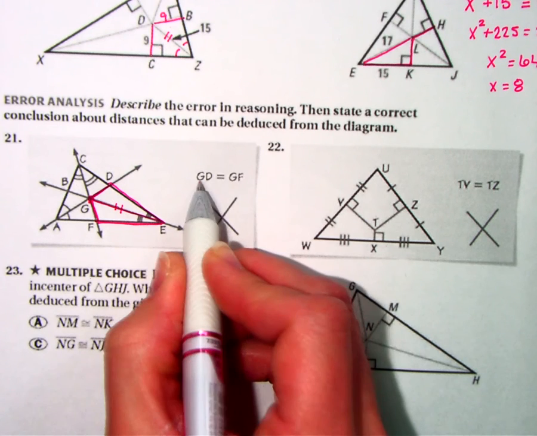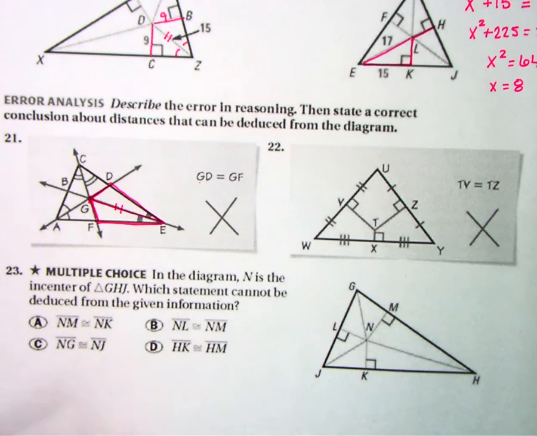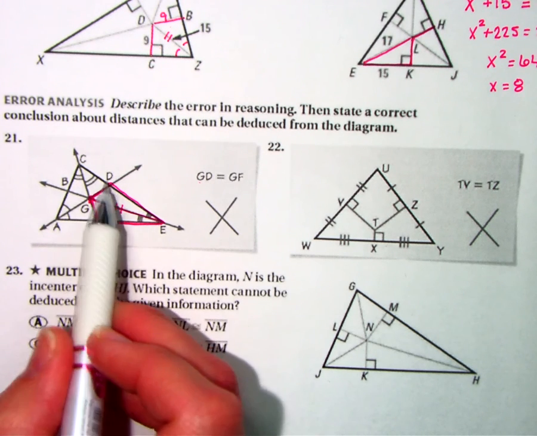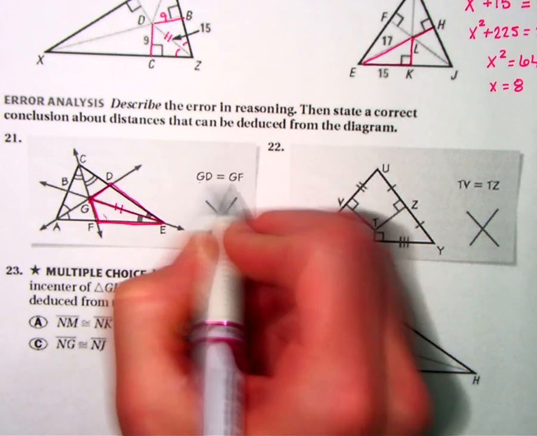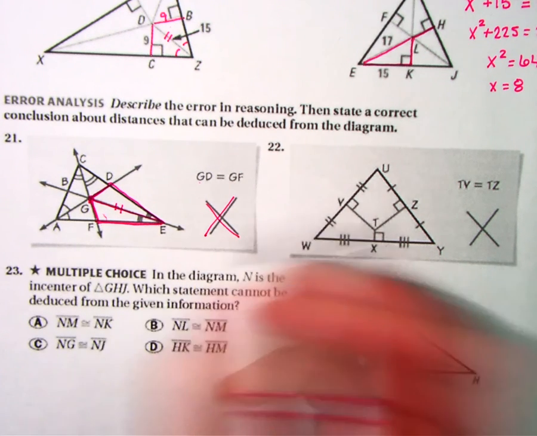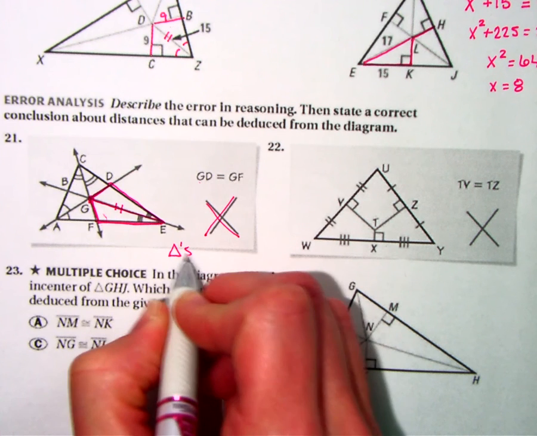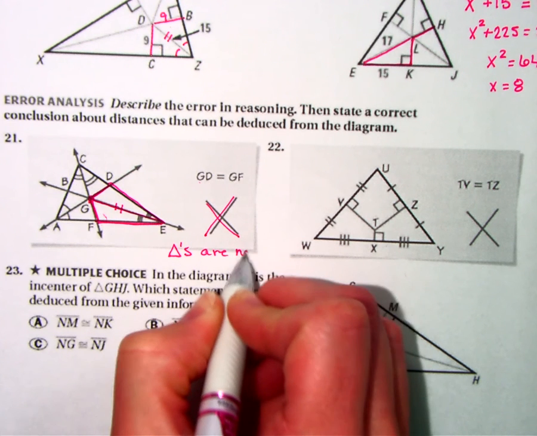So if you want to say that GD is congruent to GF, I need another piece of information like FE and DE congruent, or I need the 90-degree angles at the corner. So it's not true. It says here it's not true, but why is it not true? It's not true because my triangles are not congruent.